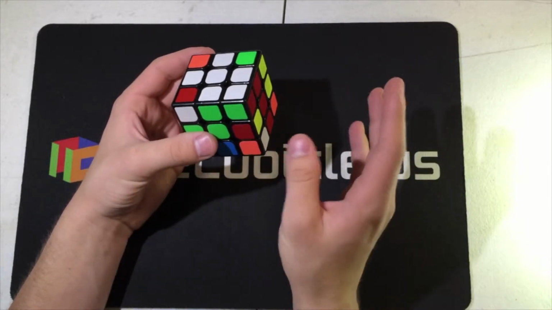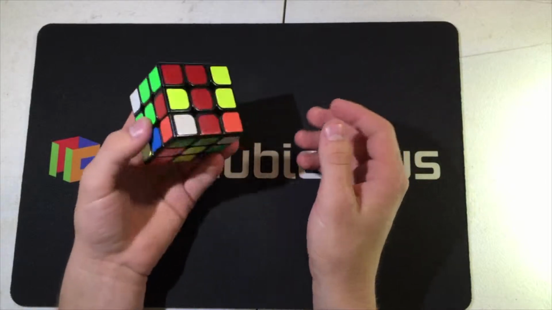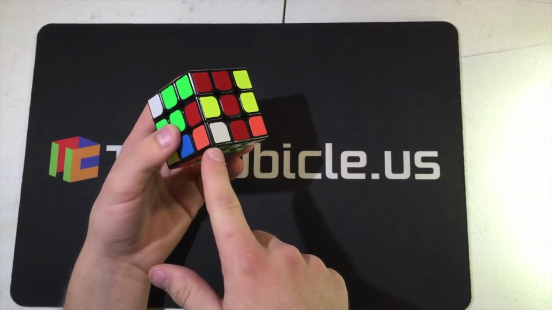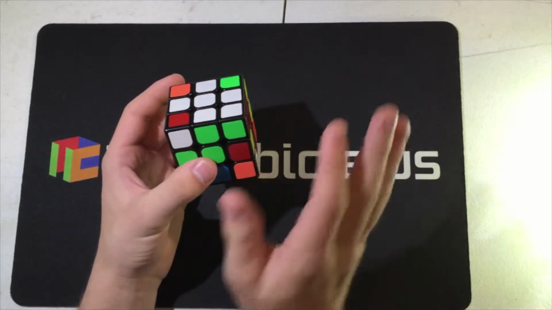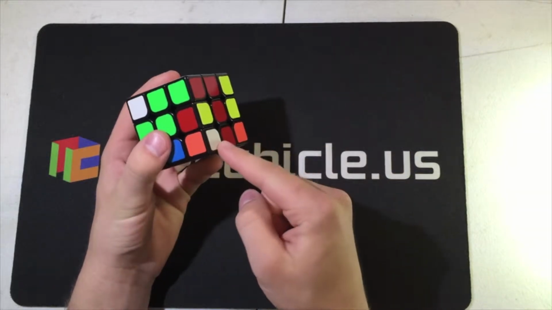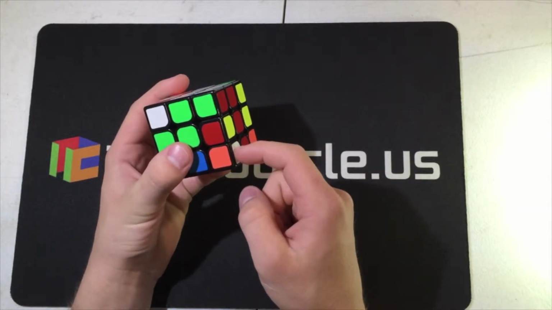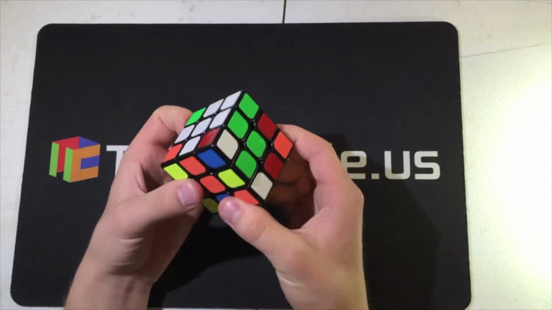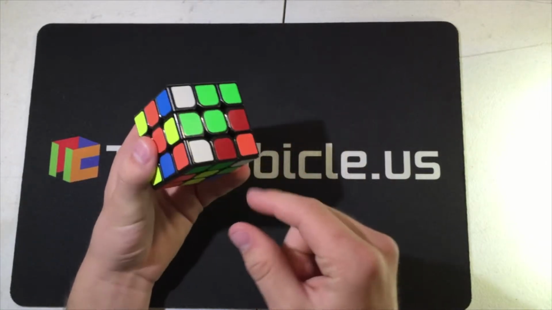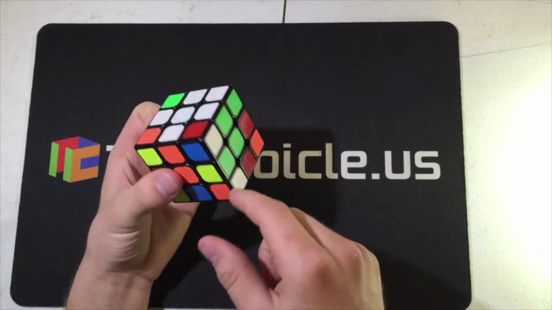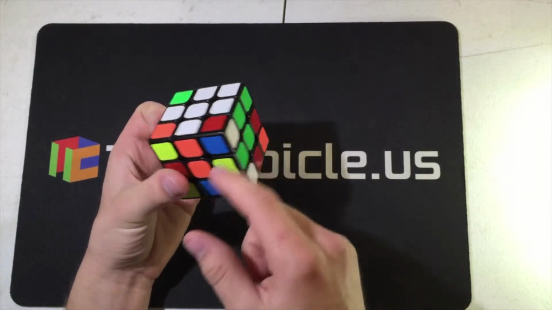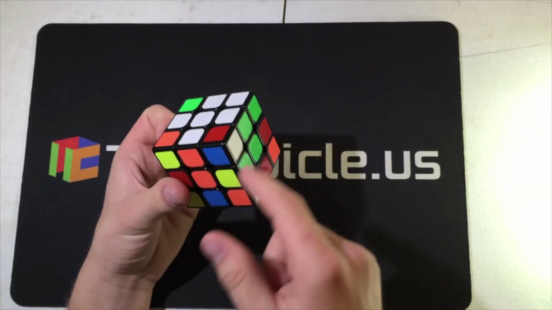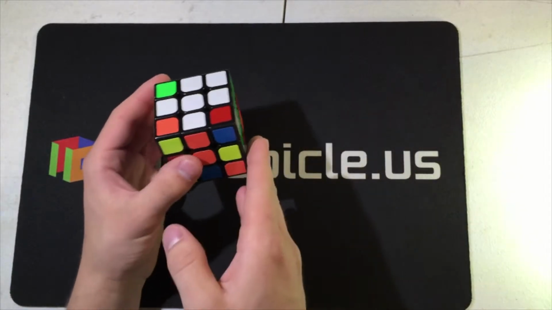The next 2 are fairly simple, and they're only 4-move algorithms. In this situation, when you're holding this on front, the white is on the right. It needs to go between the white, orange, and green centers, so it has to go here. You put it beneath where it needs to go.